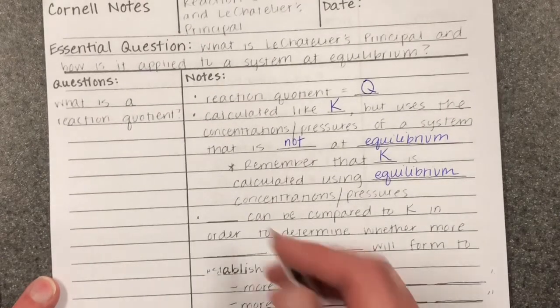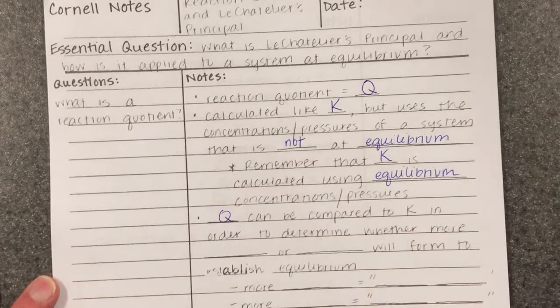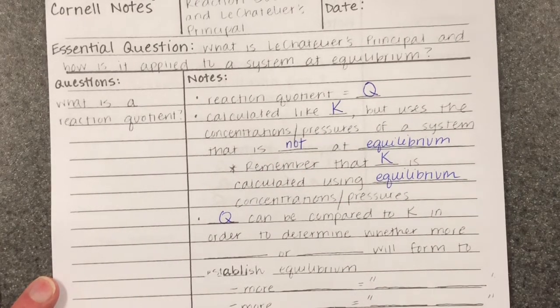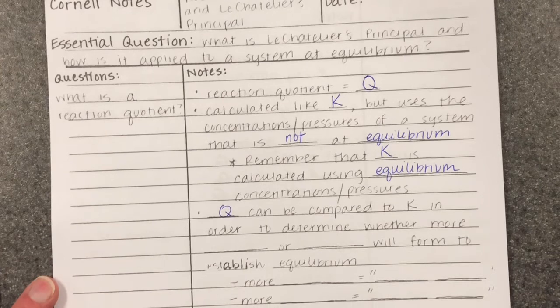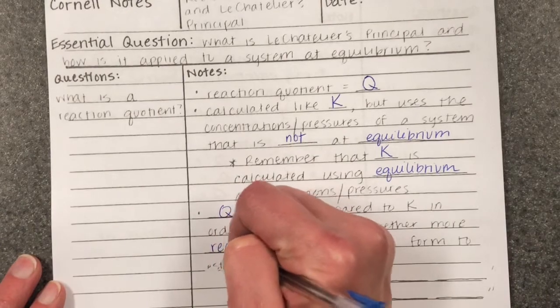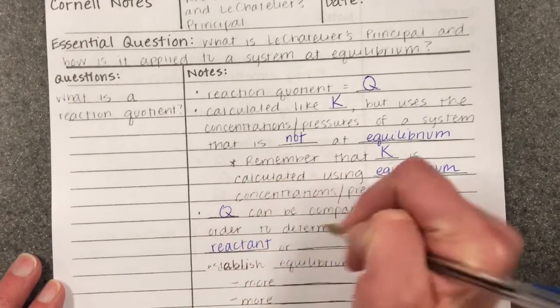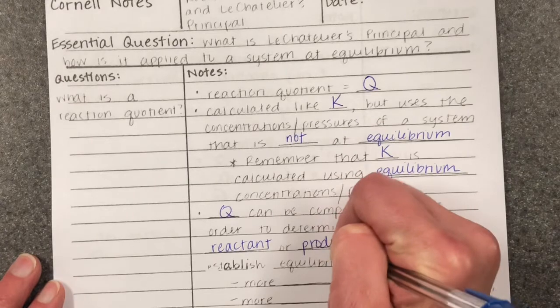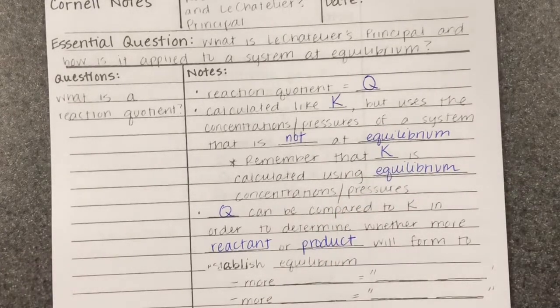Now we can compare our reaction quotient to our equilibrium constant K in order to determine whether, before this thing gets to equilibrium, more reactant or product is going to form. Okay, so right now my numbers are not at equilibrium. Eventually it's going to get to equilibrium. Before it does that, are we going to have to make more reactant or make more product?